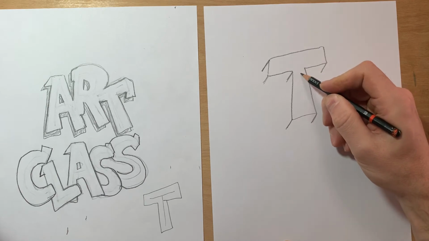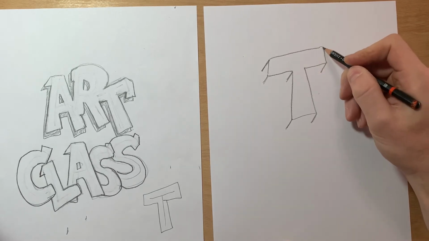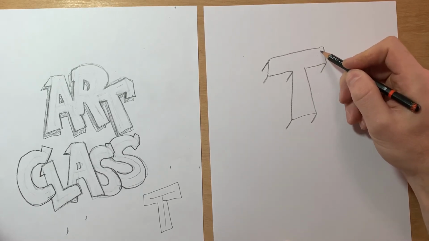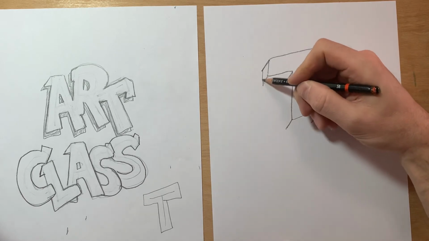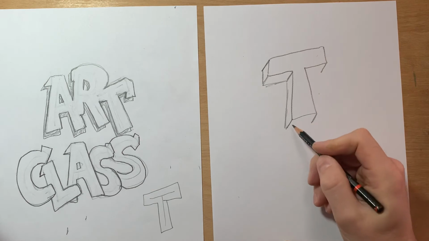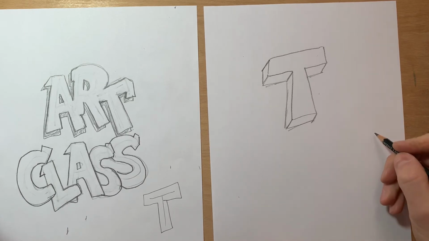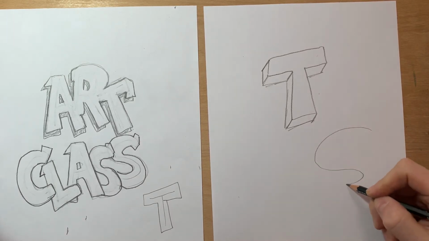So like this one, if I put one here, it would be inside the letter. So I don't want to put one anywhere where it goes inside the letter. Same thing up here. If I were to draw one, it would go inside the letter, and I don't want that. Because then I can connect these just like this, and this gives me that three-dimensional letter.